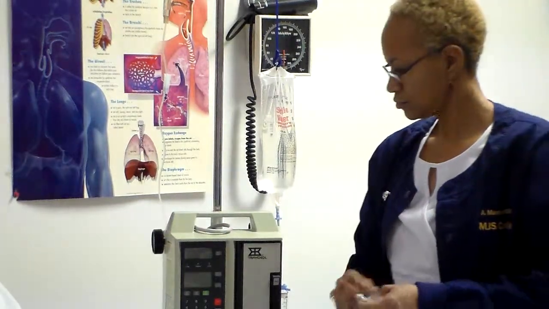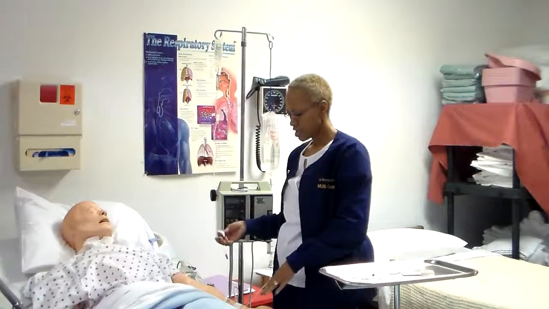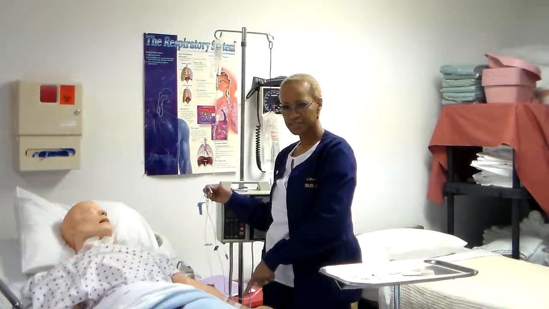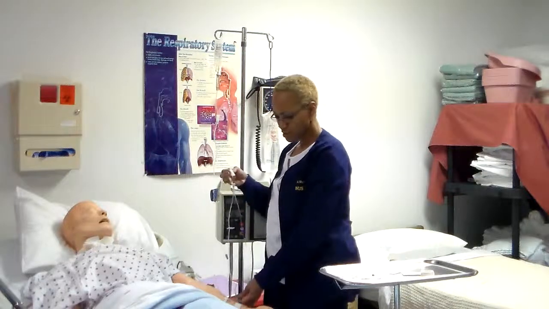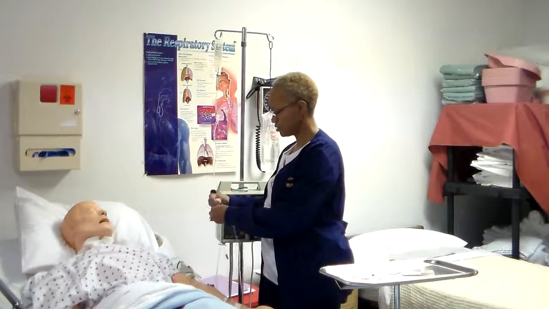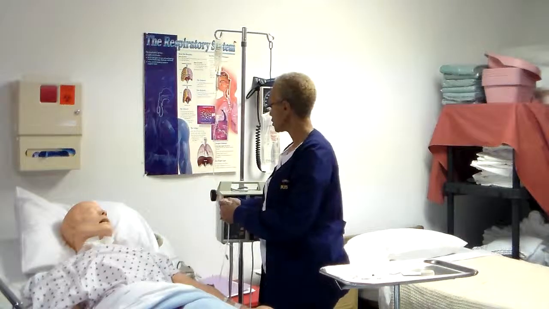Connect tubing of piggyback or tandem infusion to appropriate connector on primary infusion line. Now always think about how irritating that medication is. The more irritating it is, you want to back it up a little bit away from the site. So I'm not going to use the port that's closest to my client. I'm going to go back just a little bit. I'm going to give the port a good scrub.